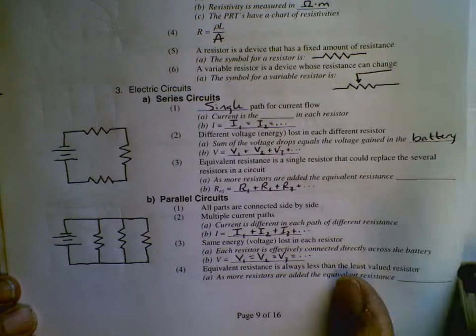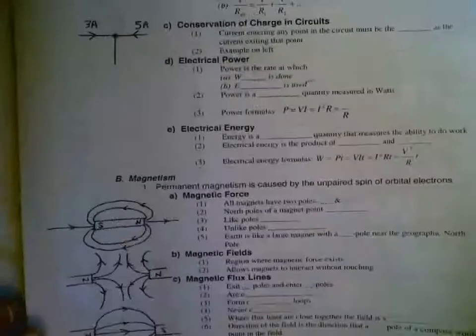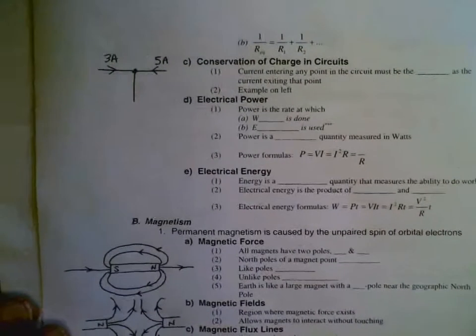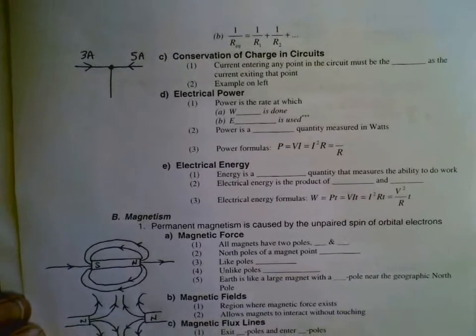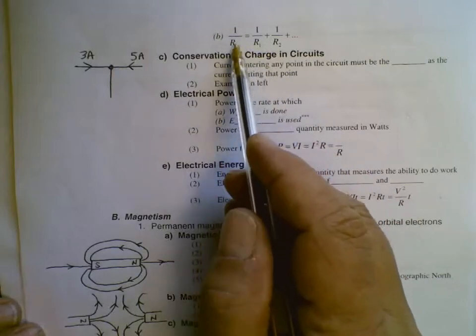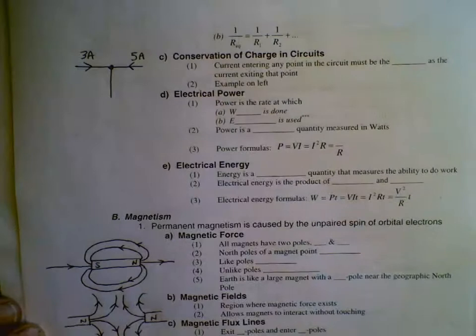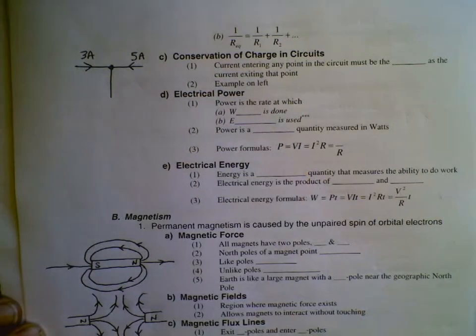All right, up to the top of page 10, and we've got our formula here for calculating equivalent resistance in a parallel circuit. Note that we've got 1 over R equivalent equals 1 over R1 plus 1 over R2. So when you solve this, remember to take the reciprocal at the end.